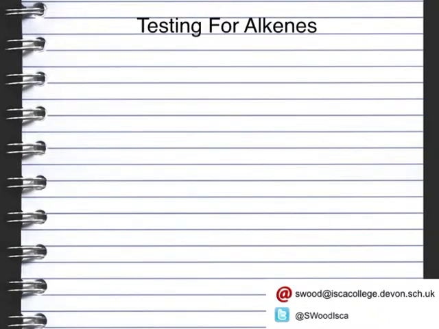Now often you get an alkane and an alkene produced in the cracking reaction that we've seen earlier in the topic. How do you test for an alkane and an alkene? You add bromine water to the alkanes and alkenes. If you have a positive test for an alkene, you will get the bromine colour, which is orange, disappear. And what we're going to do is have a look at how that happens.